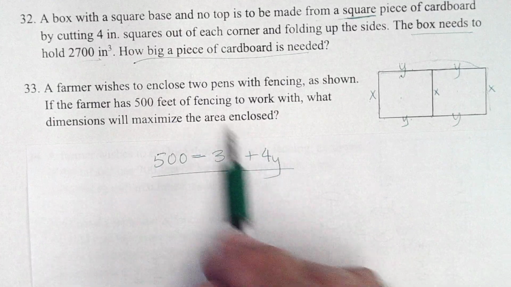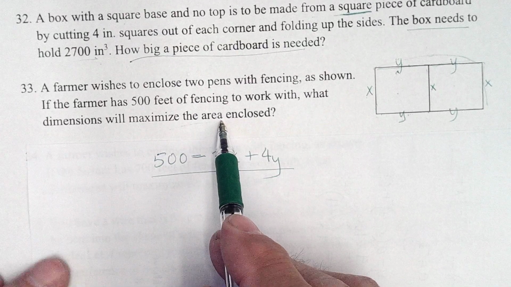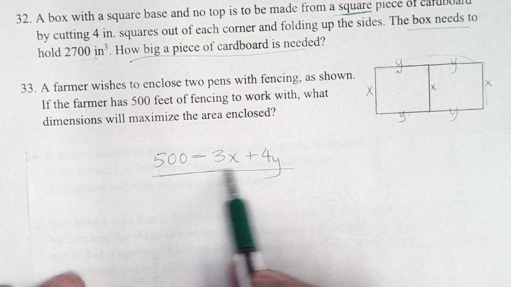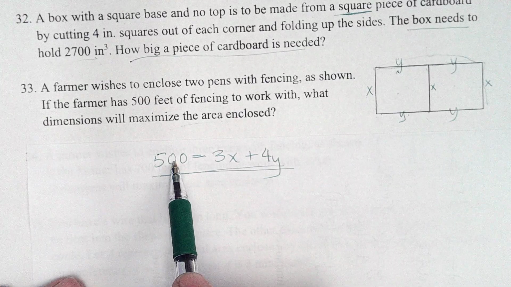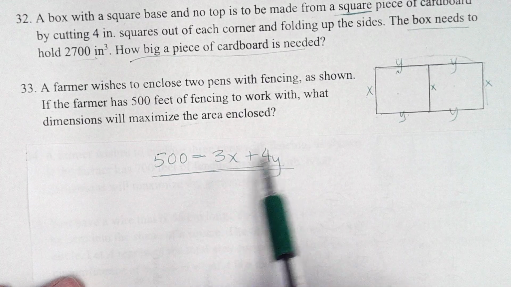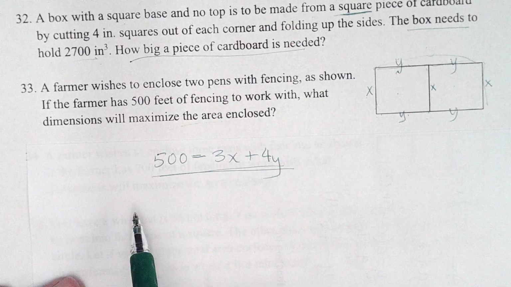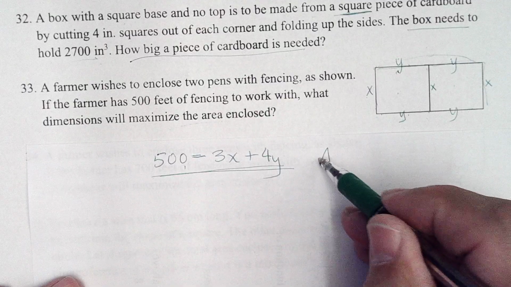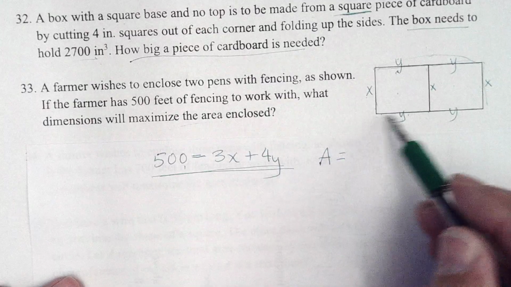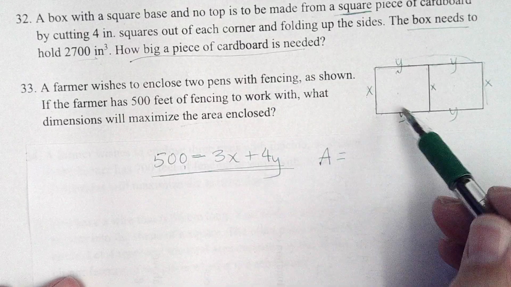This won't tell us the area or how to maximize the area. It's just a constraint. We are limited to 500 feet of fencing to cover these. It constrains the maximum sizes of things. What we want to maximize is the area, which on a rectangle is width times length, or length times width, whatever.